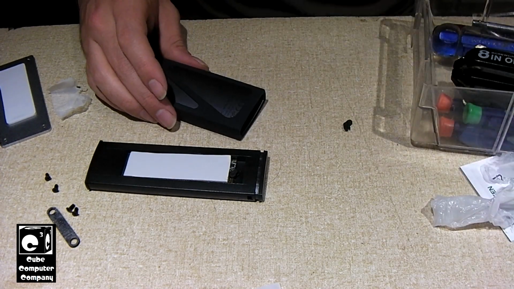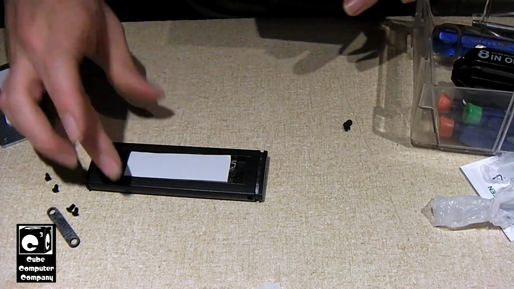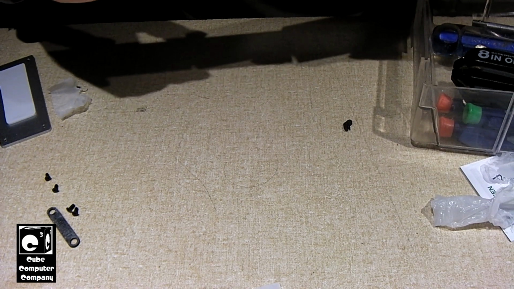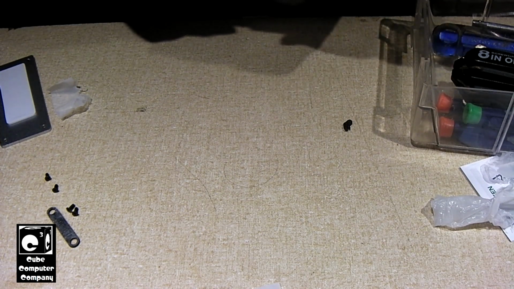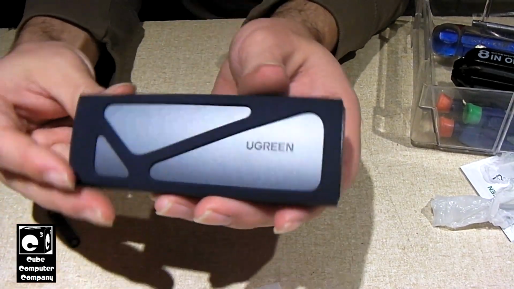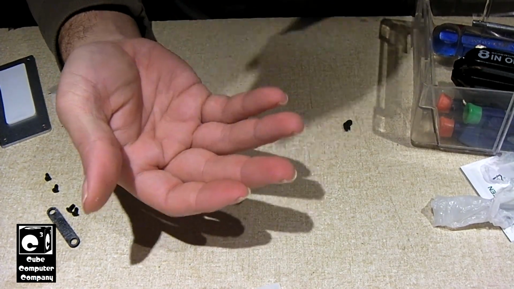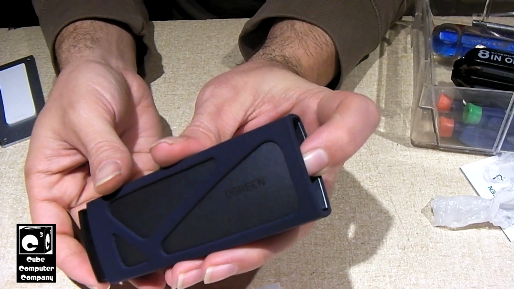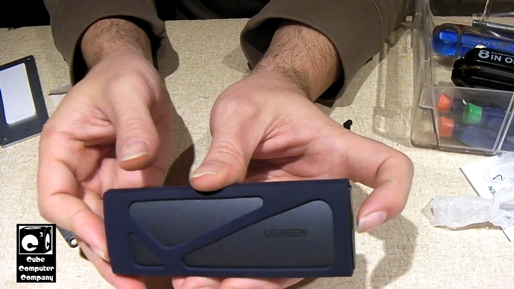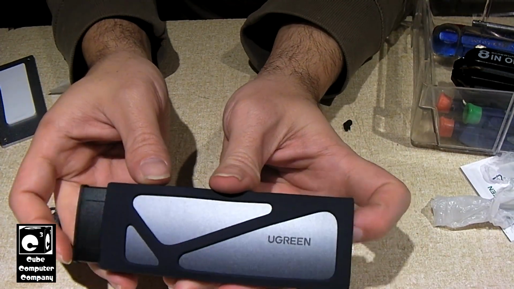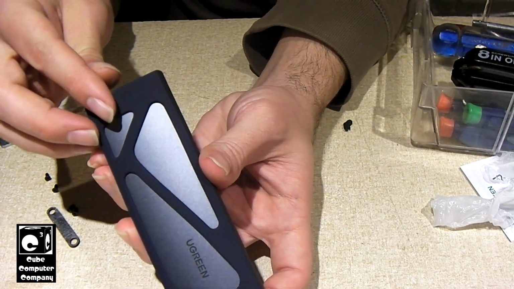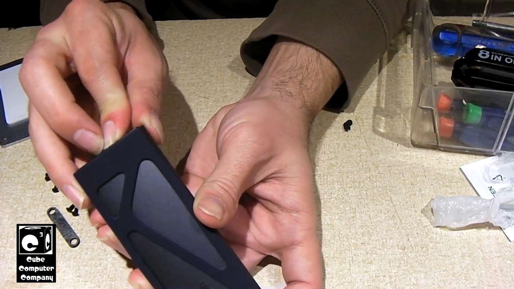Make sure we didn't miss anything else. That's all the stuff that was included in the package. So literally it's just a matter of putting it back in, and that should keep it in place. The only thing I don't like though is, I can see this coming loose very easily. Like, I barely push on this and it pops loose. But let's see here.